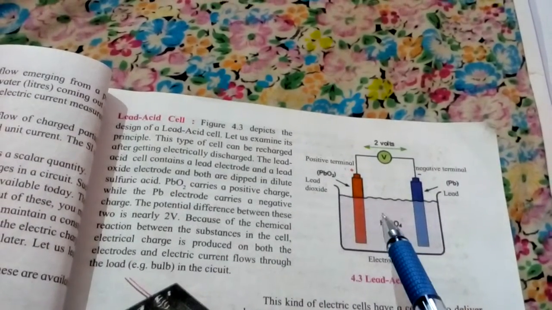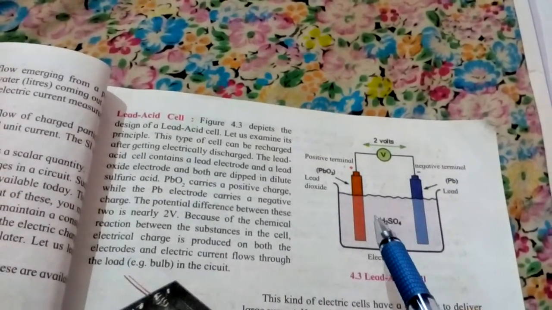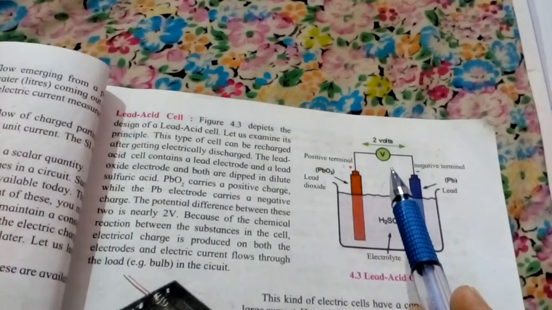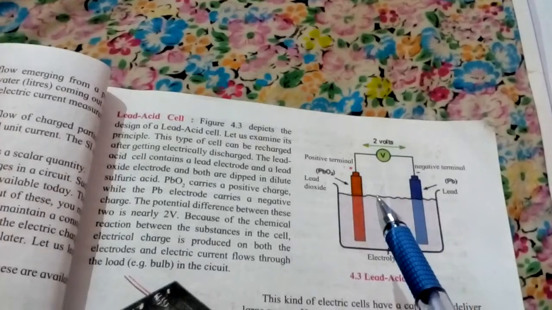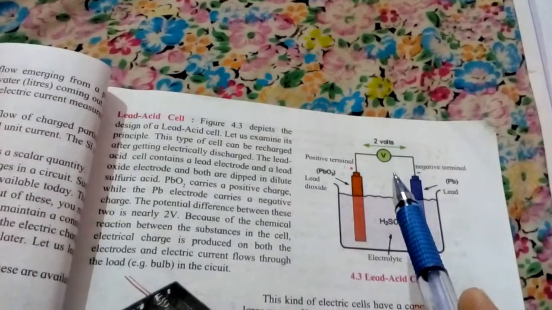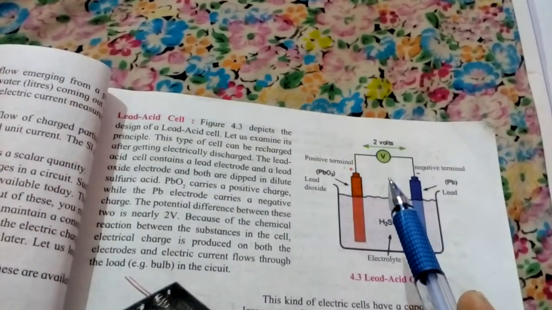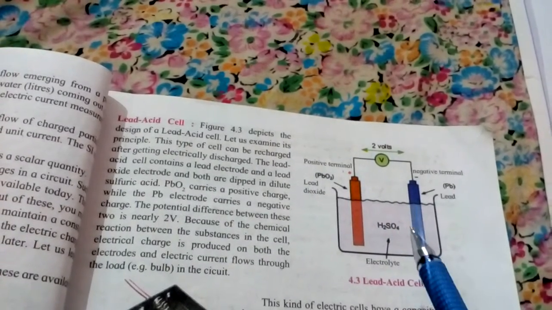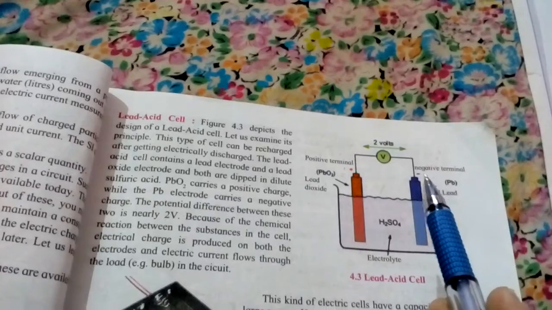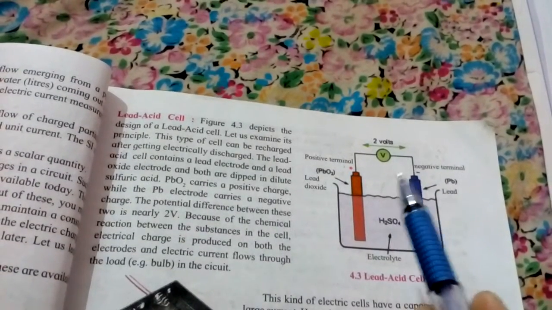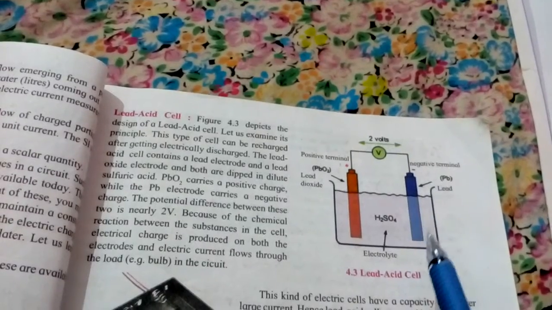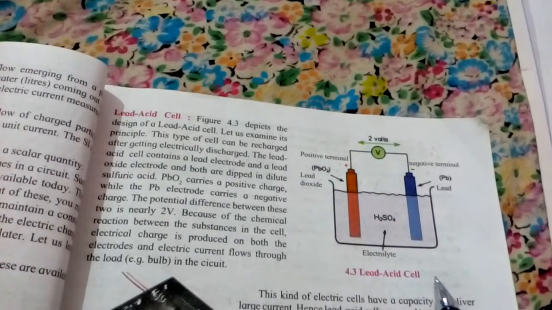It will produce electricity in the form of direct current, and this electric energy stored in the inverter or cell will be utilized whenever there is no actual electricity supply, and our electrical appliances can work on the inverter.